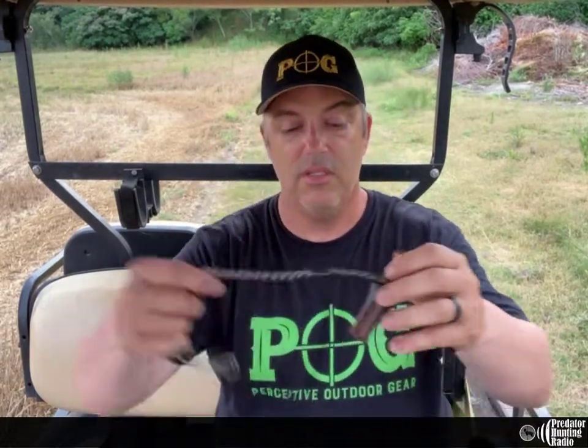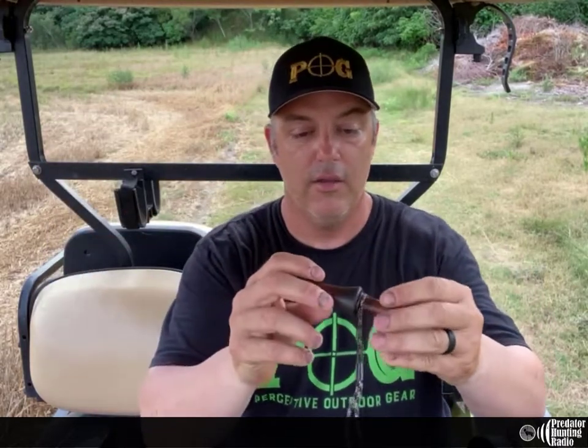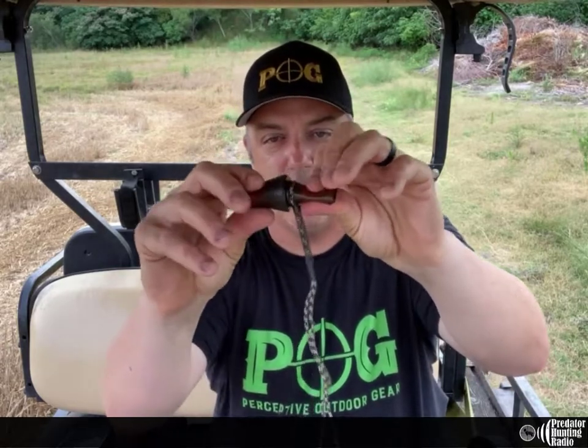And then this is actually made by Flextone. It's a rabbit distress call, and this one's cool because you can growl with it and make noise as well, but it's basically a soft plastic, and you can move your hand like this, but you can also squeeze it and make different tones out of it. So the Flextone is pretty cool as well.